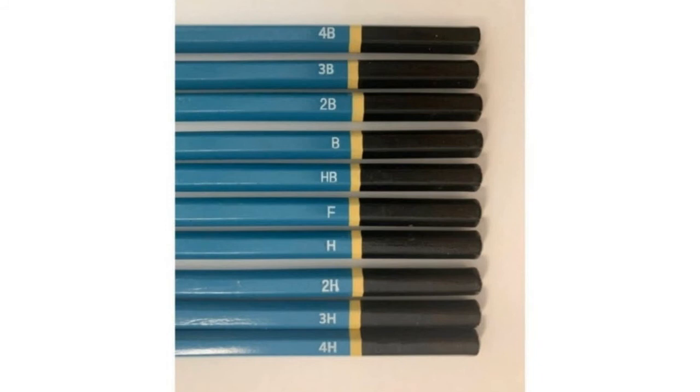Now let's talk pencils. Before I mentioned using a darker or lighter pencil, and this is because there are many graphite pencils in a range of values. Here is a set of pencils I have that ranges from 4H to 4B. The pencils in the H range are lighter, and the pencils in the B range are much darker.